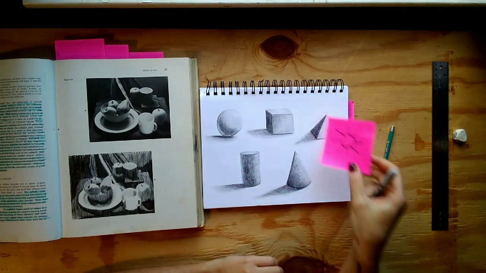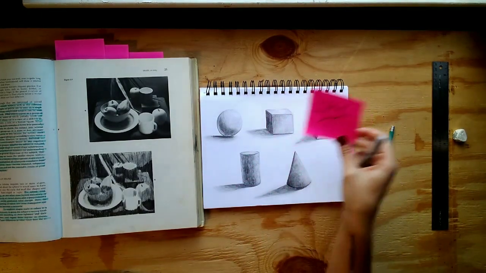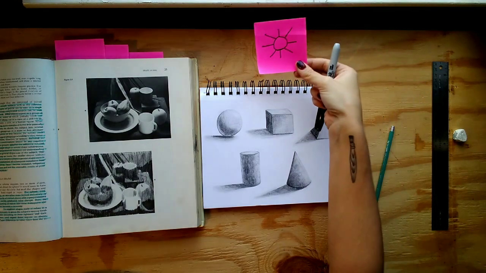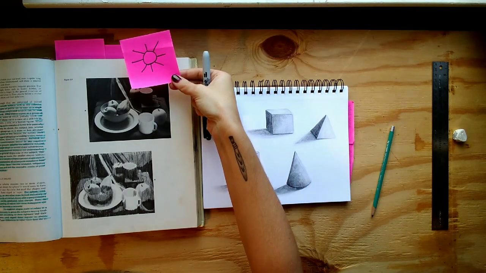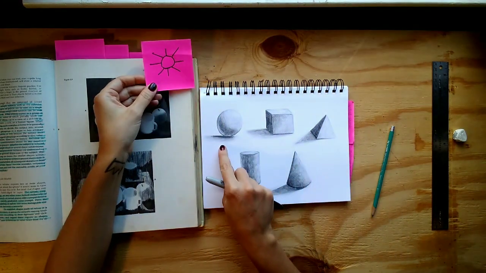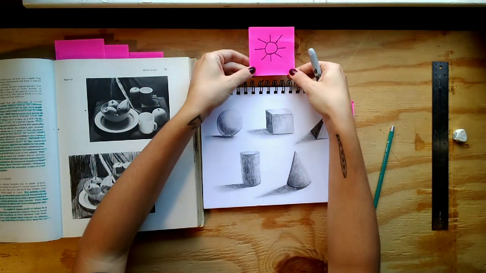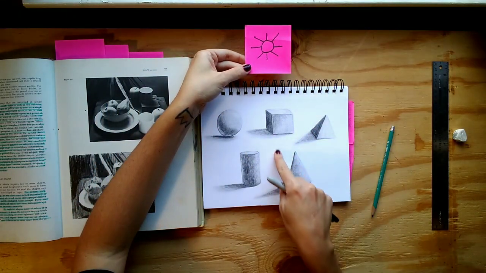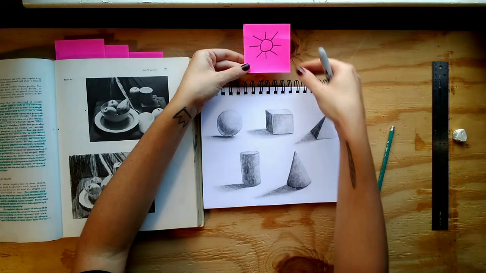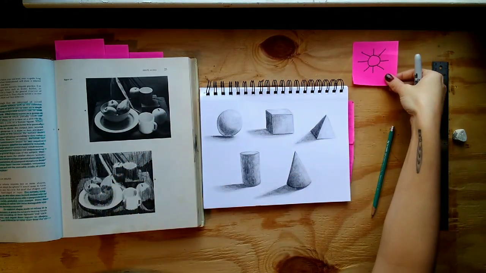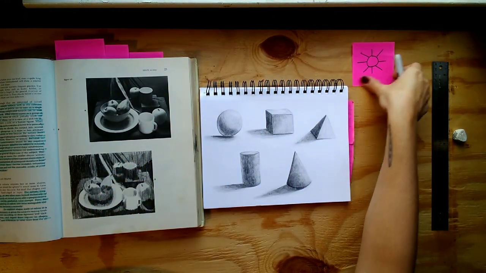And for how I drew this out, my sun is not coming from over here because the cast shadows are over here. It's not coming from here because my cast shadows are not straight below. It is clearly coming from over here.